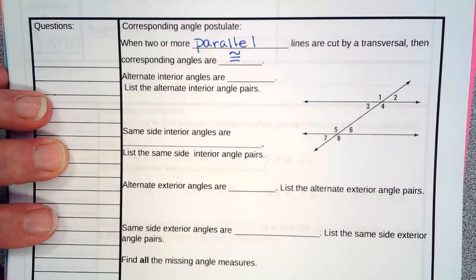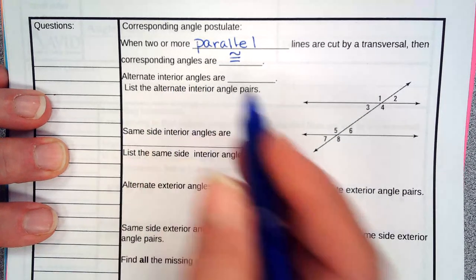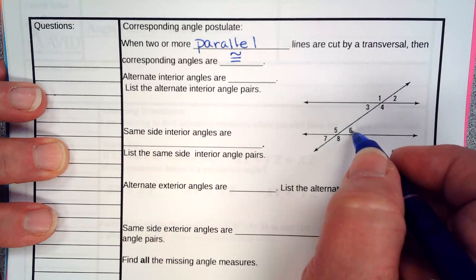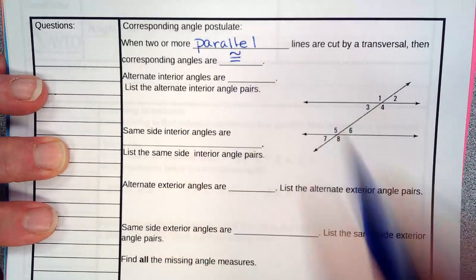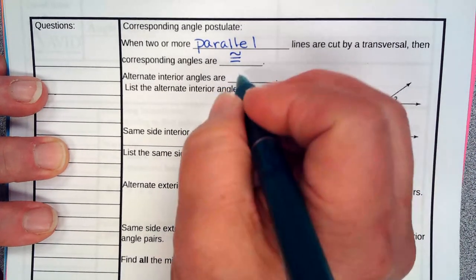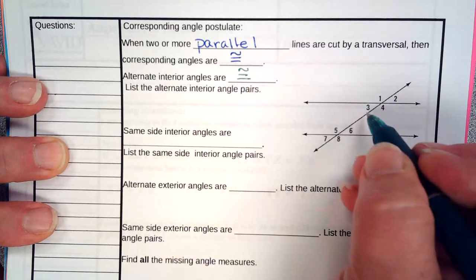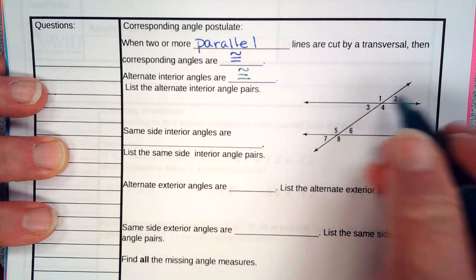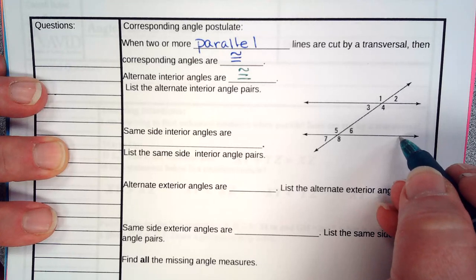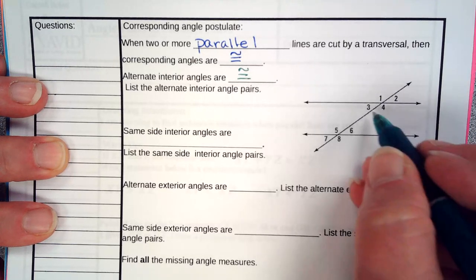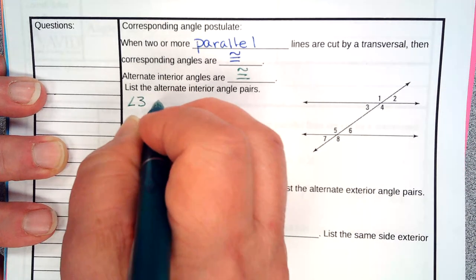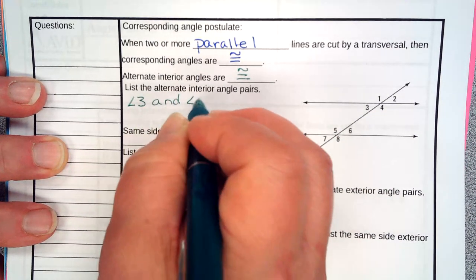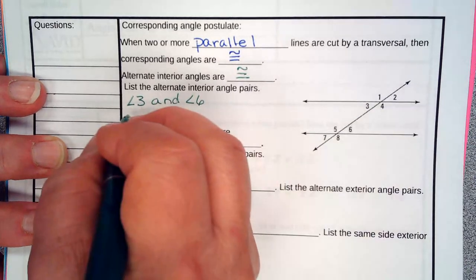Okay, let's start looking at the different pairs of angles we can have. If we're looking at alternate interior angles, we're looking at 3 and 6, 4 and 5. They are going to be congruent also. Alternate means going from side to side. Interior means in between the two parallel lines. So angle 3 and angle 6. And then angle 4 and angle 5.